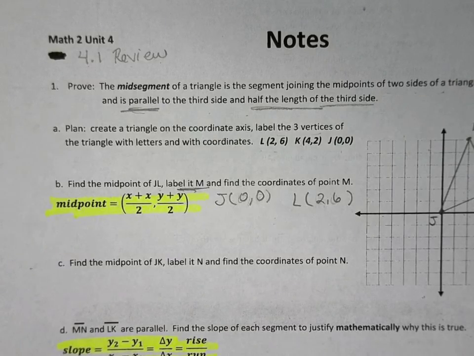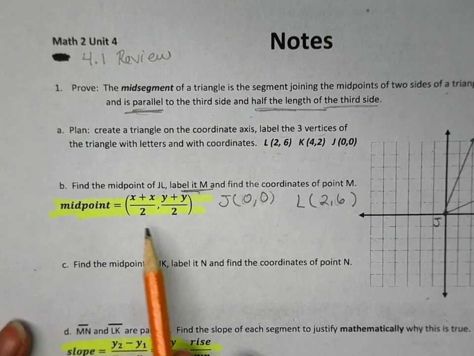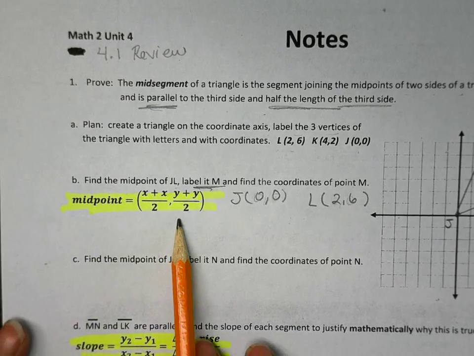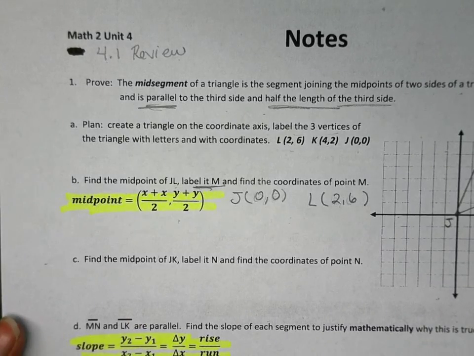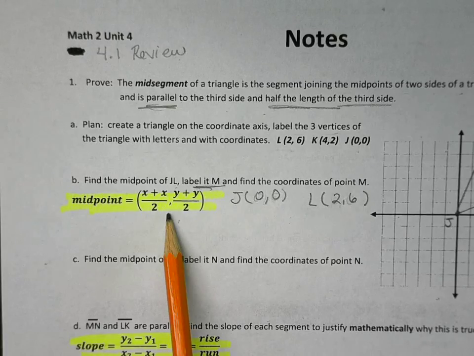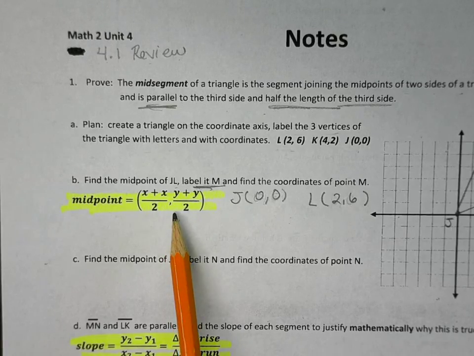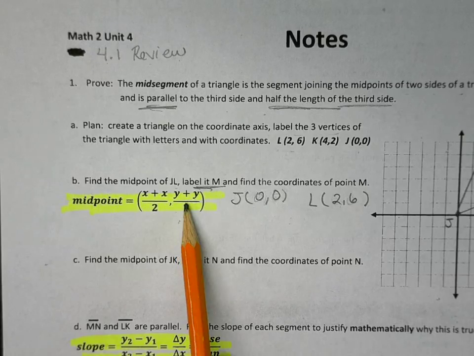Okay, so what you're going to do is apply the midpoint formula. How many of you guys remember the midpoint formula from last year or the year before? Salvador, I need you listening up here. Did I see hands up? The midpoint formula is right here. Now, will I give it to you on test day? I will not. So you need to work on having this memorized.